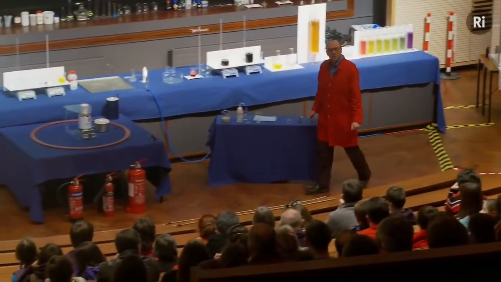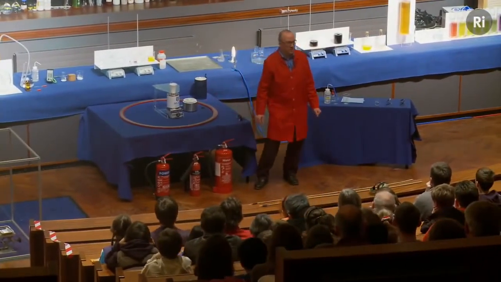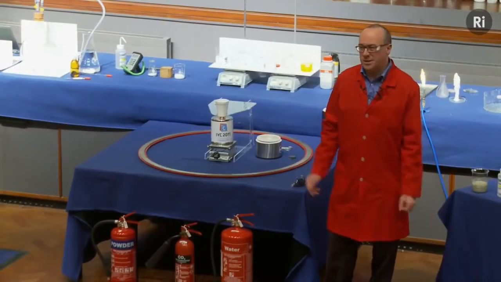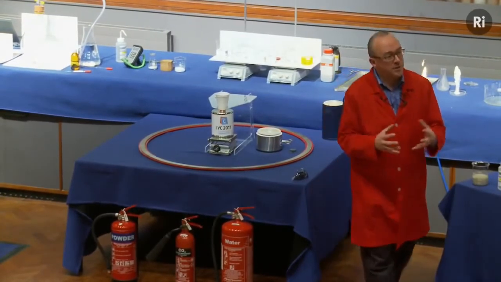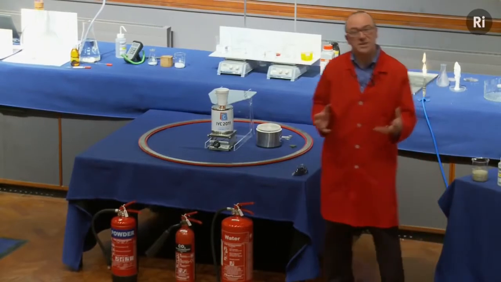So let's have a look at some different ways of putting out fires. And I've got here 3 fire extinguishers based on different kinds of chemistry. Now, it would be very surprising, wouldn't it, if we could use a fire extinguisher not to put out a fire, but to make a fire worse. It would be really surprising if we could use a fire extinguisher to start a fire.